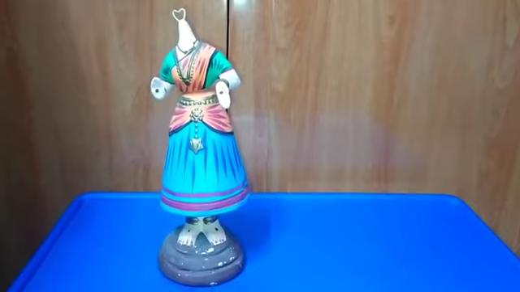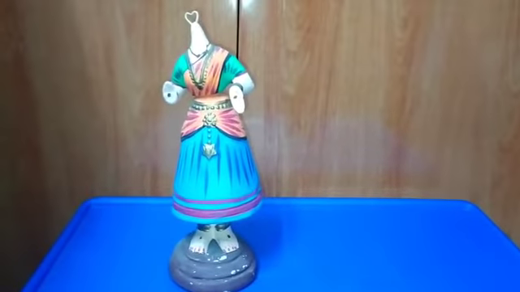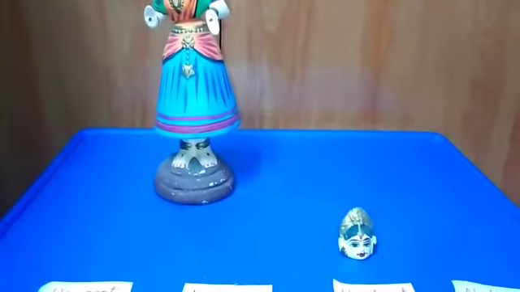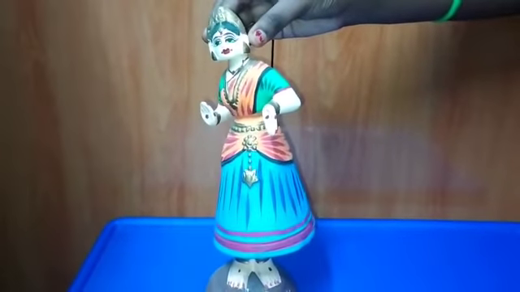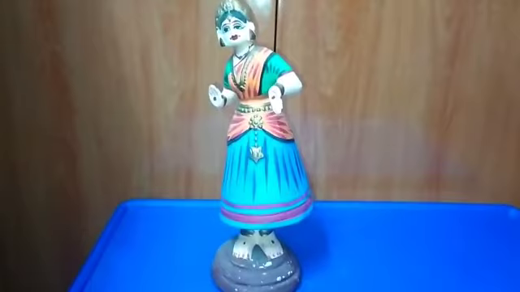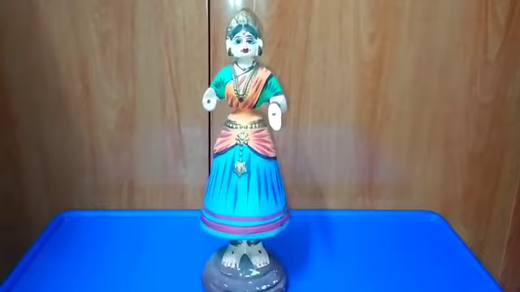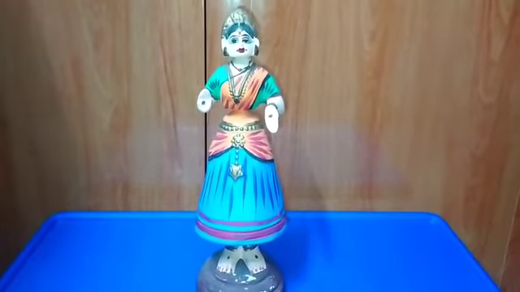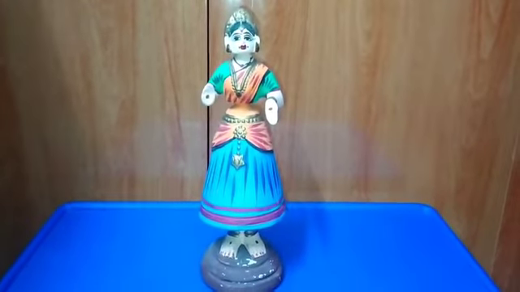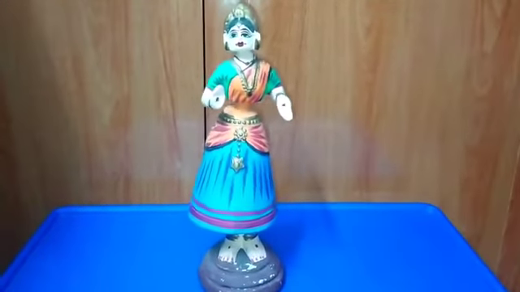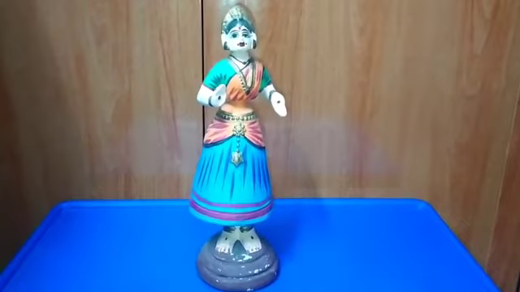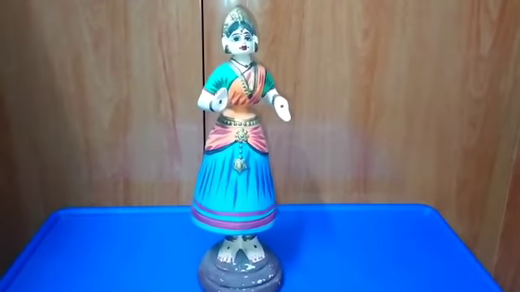Yes, these are all assembled correctly. Next I will assemble the head part. I assembled all these parts correctly. I am very happy now. Now I am going to make dance the dancing doll. It is dancing very nice. On seeing this, I am very happy.